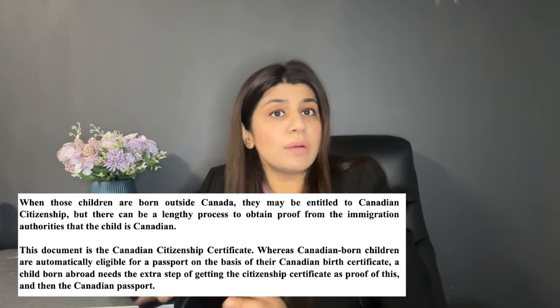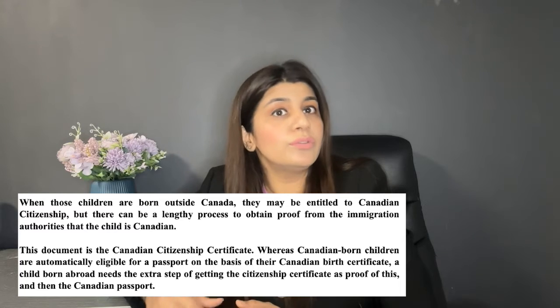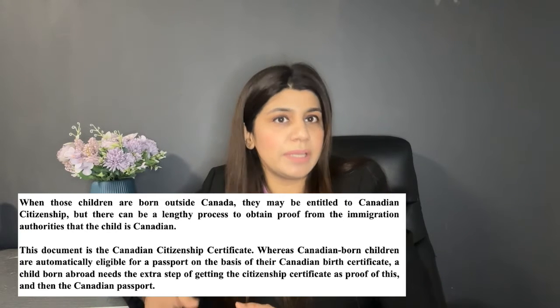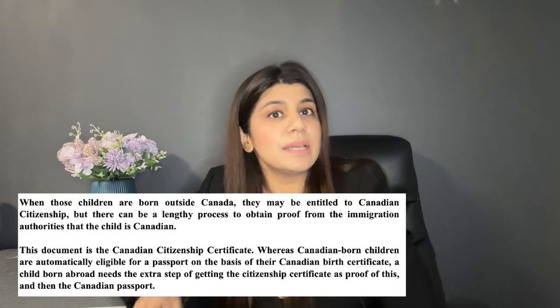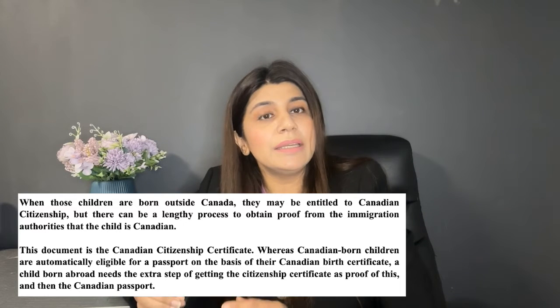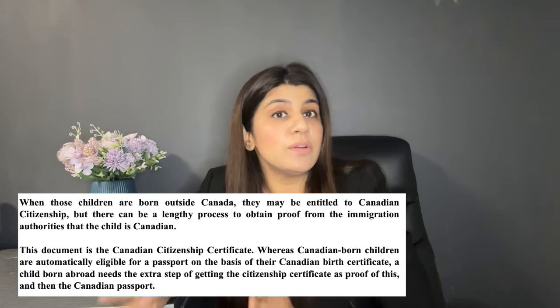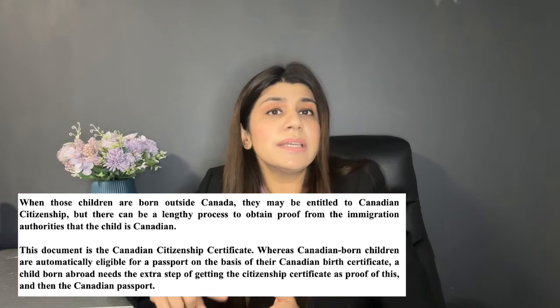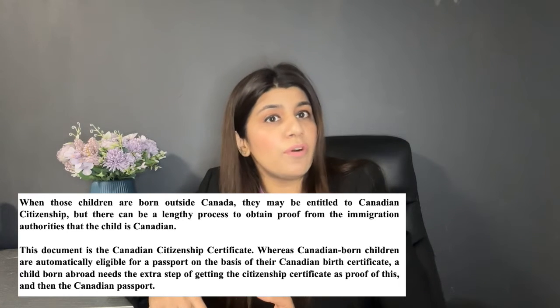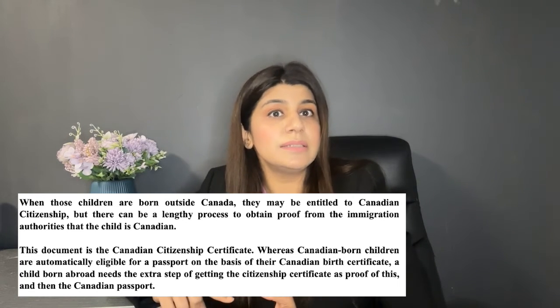The children born outside of Canada have to go through extra steps before obtaining the Canadian passport. That is the step of obtaining a Canadian birth certificate first, which, as I told, is a lengthy process. Now, the second question: how can I get a Canadian passport for my child if he or she is born outside Canada? So the first thing is that you need to obtain the proof of the Canadian citizenship certificate.